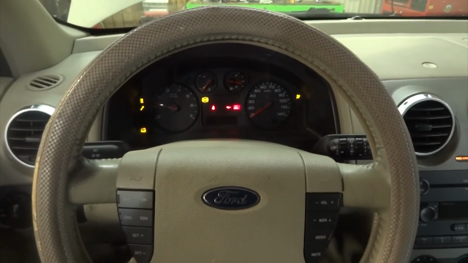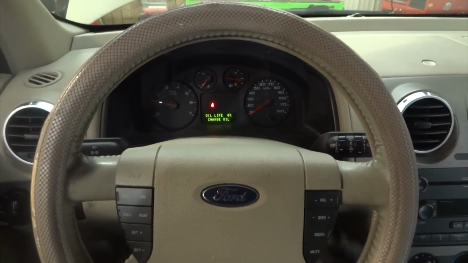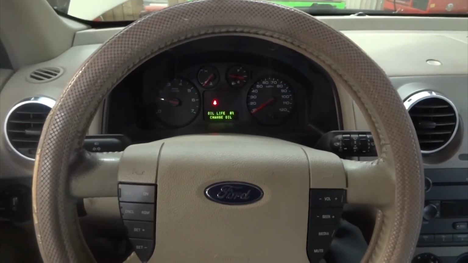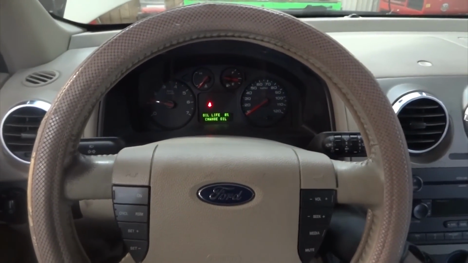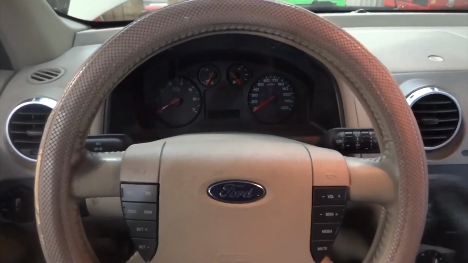All right, so no more check engine light. We're good. This is fixed, guys. I'm gonna turn off the engine so we can wrap up this video. Alright guys, I'm gonna leave this right over here. This is how you diagnose and fix an O2 sensor heater circuit code.